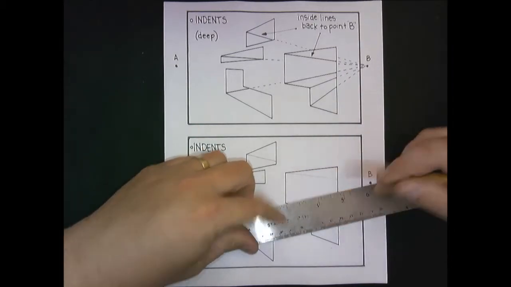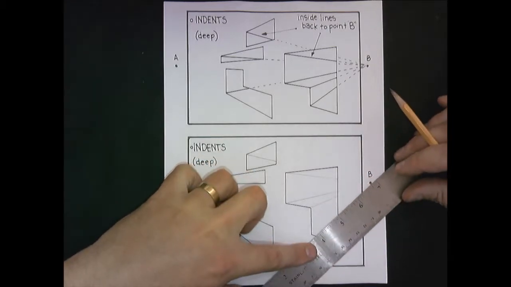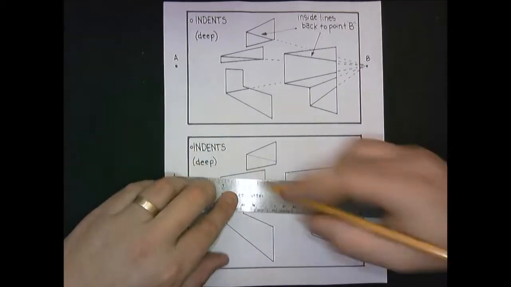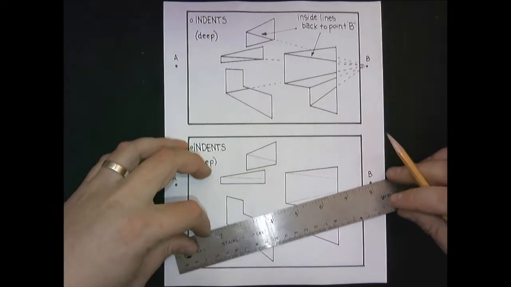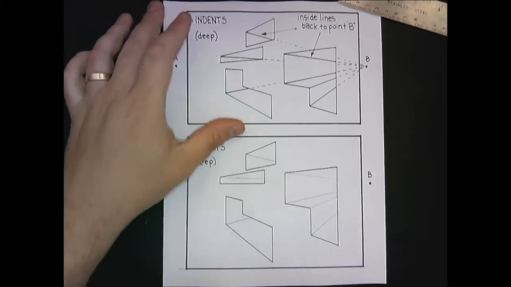There's a ceiling, there's a side wall, there's the top of the ledge, the side of the ledge, and the bottom. Again, from the corner back to point B. And there we go, now we have holes.